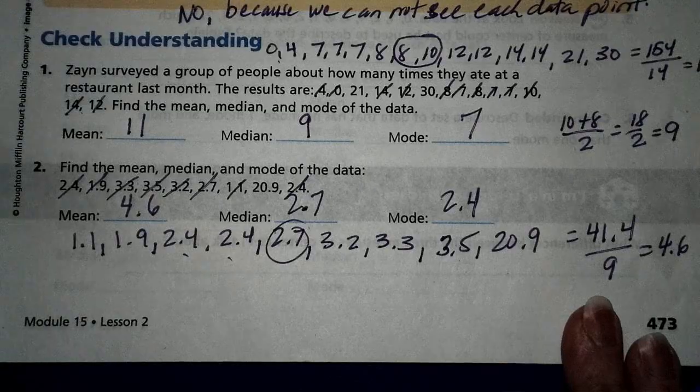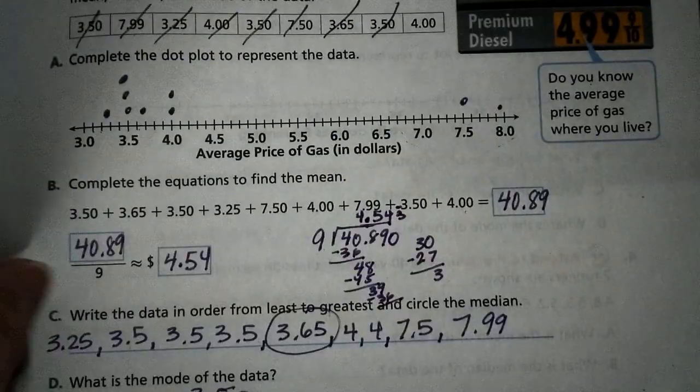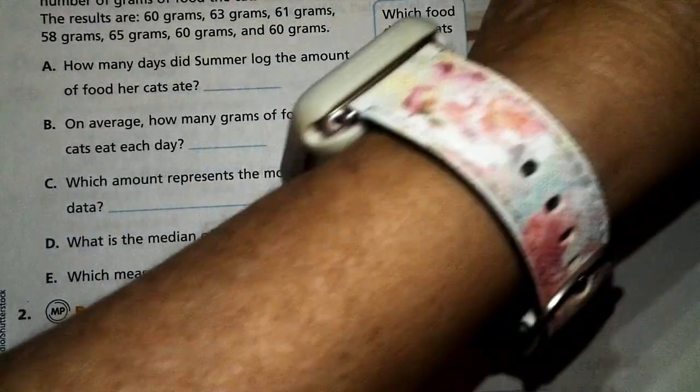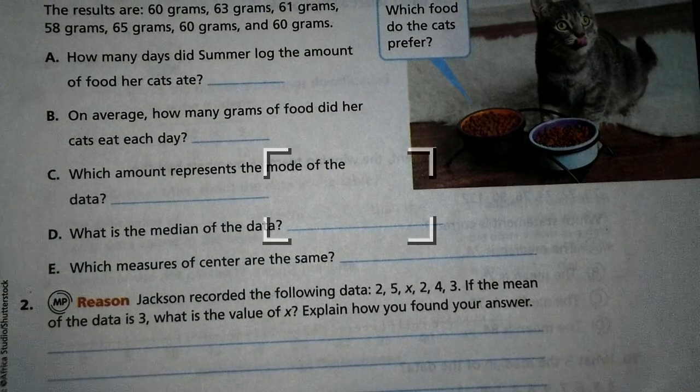All right, so that is it for this lesson. Please work on that on your own, whether it's on paper or into math.